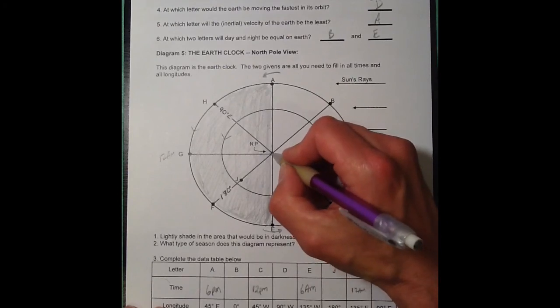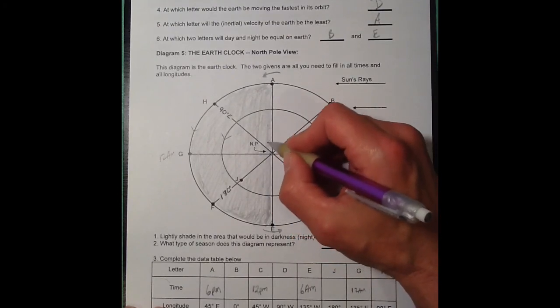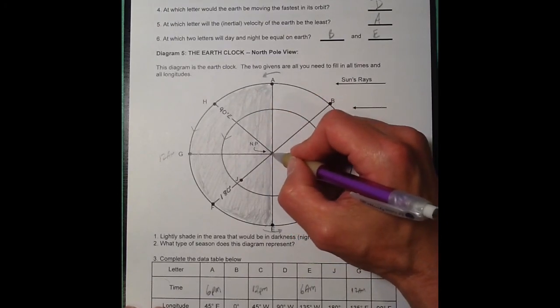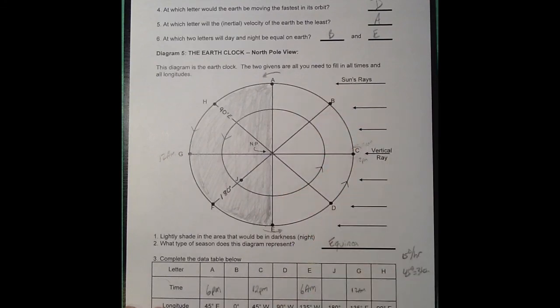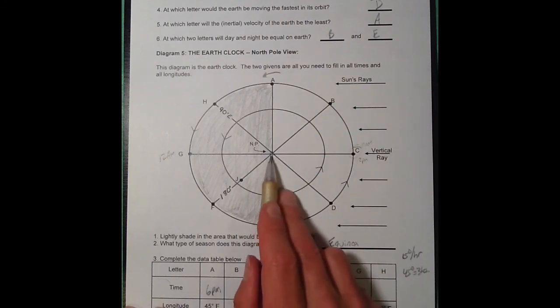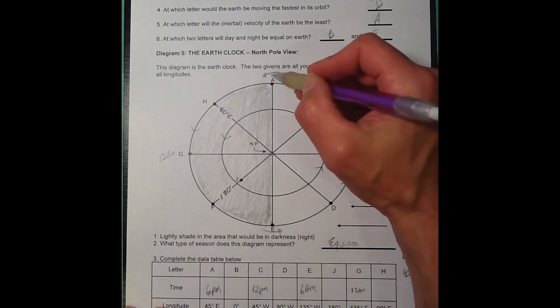You really just have to be careful with these diagrams to figure out if the North Pole is in the middle, if you're looking at the top view and getting 24 hours. If the North Pole is on the top and the South Pole is on the bottom, that's the next diagram. That means you're going to be getting only 12 hours of time from what you see. All right, that was diagram 5.